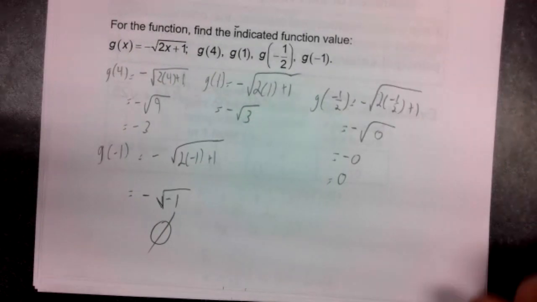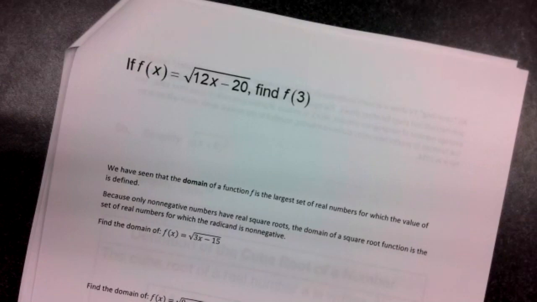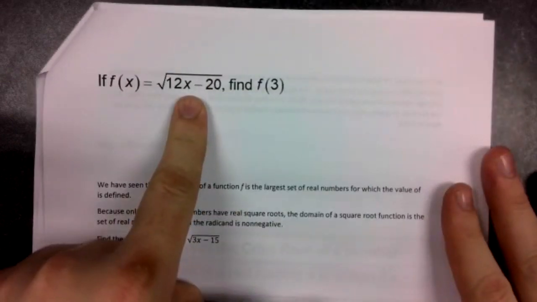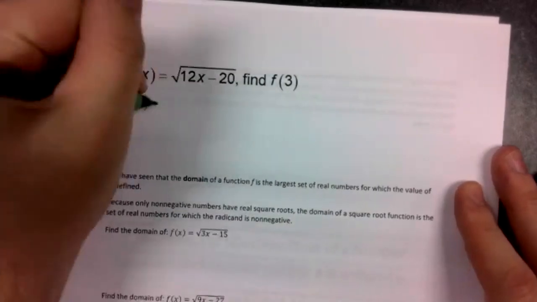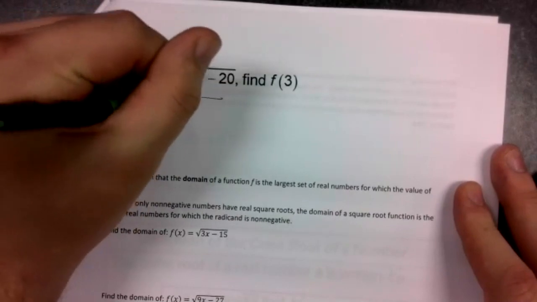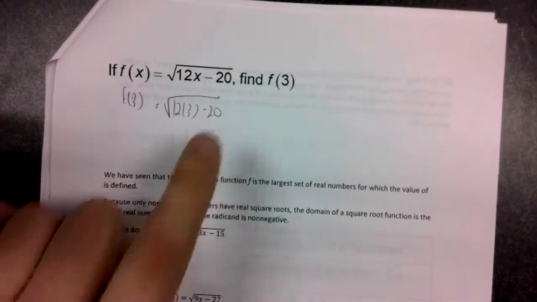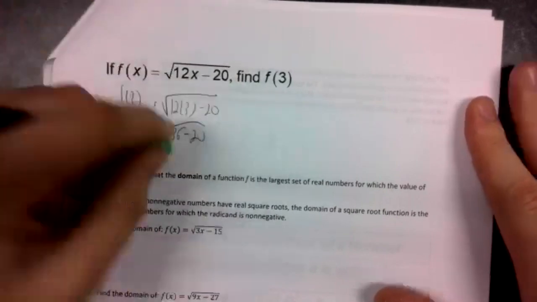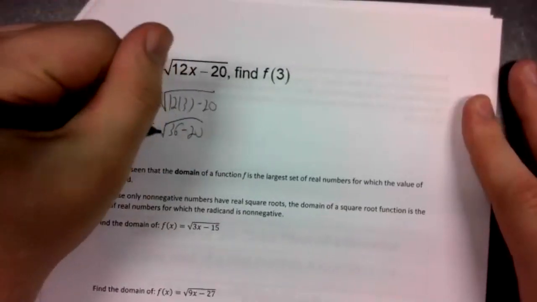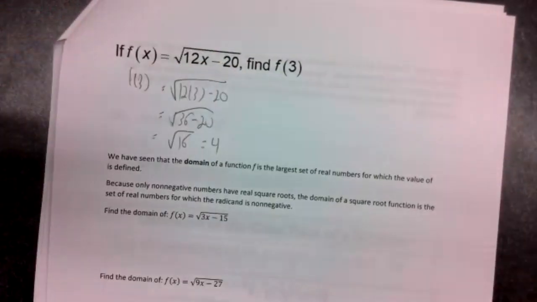We'll move on to the next page here. So this one, it's just like we've done before, right? So it says find f of 3. So I want to find what this evaluates to when x is equal to 3. So f of 3 is equal to the square root of 12 multiplied by 3 minus 20. And that's what? 36 minus 20. So this is equal to the square root of 36 minus 20, which is equal to the square root of 16, which is 4. Right?